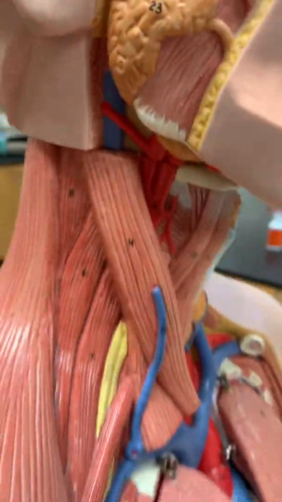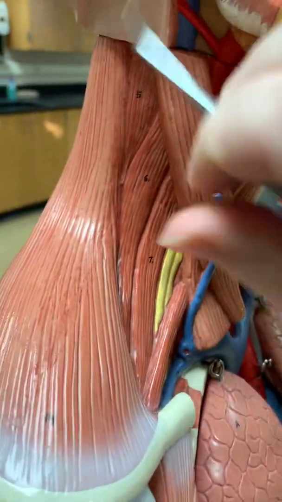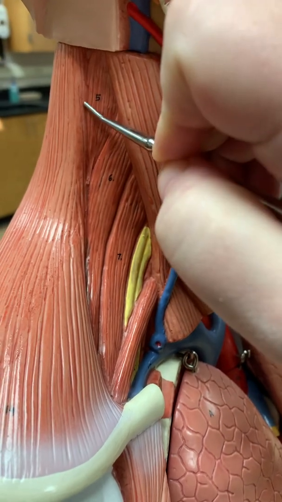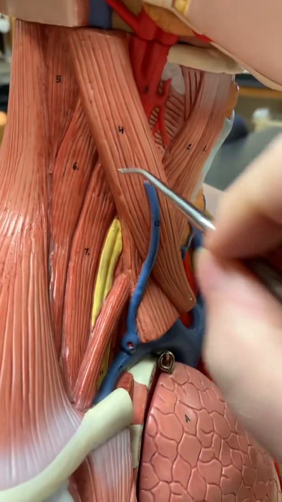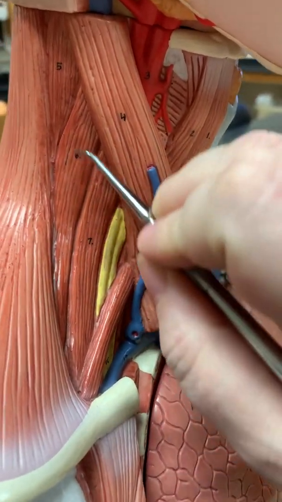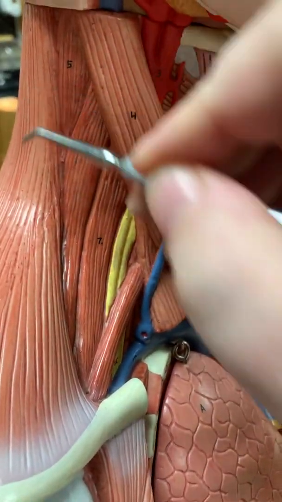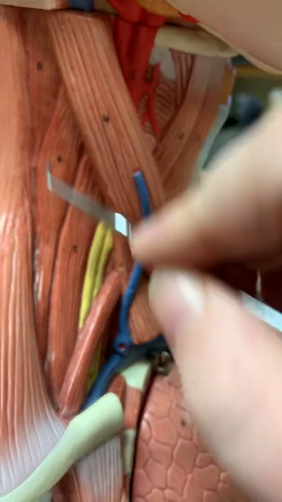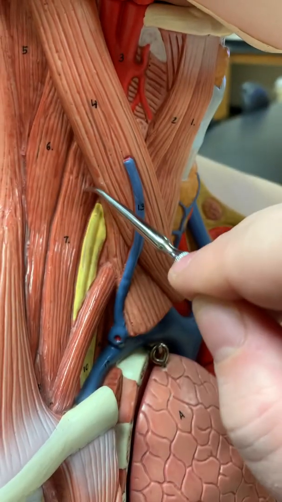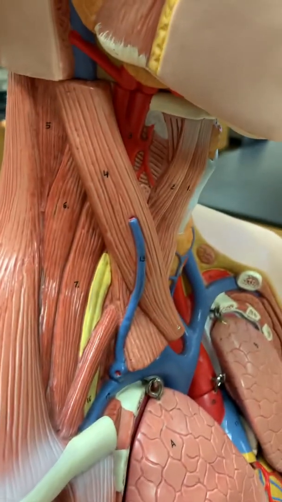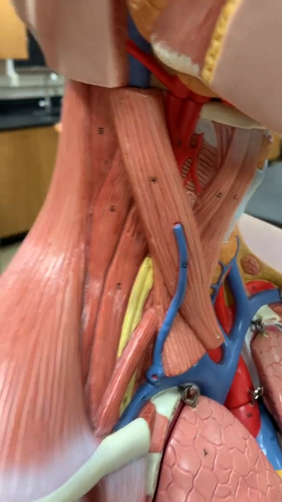Next, you have the scalenes. So on this model, again, look for the one that goes most vertically, which is this guy right here. That's levator scapulae. Not that you have to know it, but that's a guideline. Here's your anterior, middle, and then posterior scalene. You can't see on this model because it would be underneath the trapezius here. So levator scapulae, right in front of it, middle, anterior scalene, posterior can't see because the trapezius is hiding it.